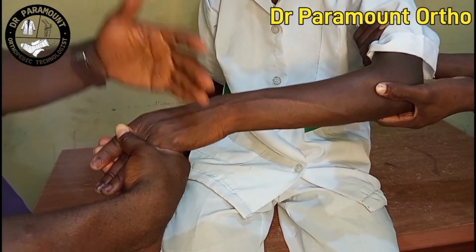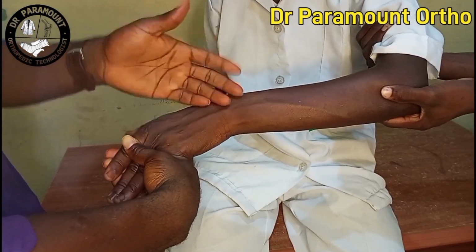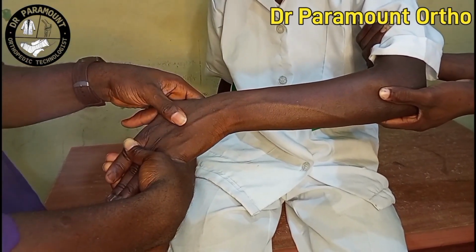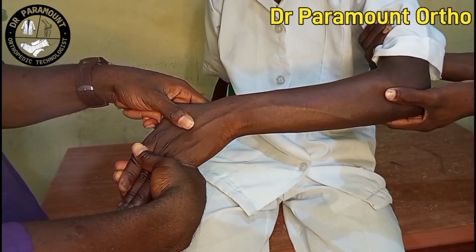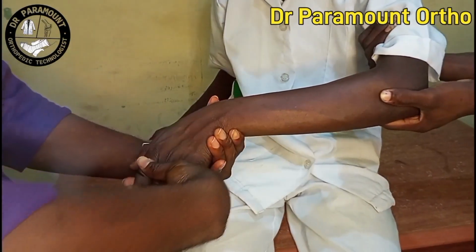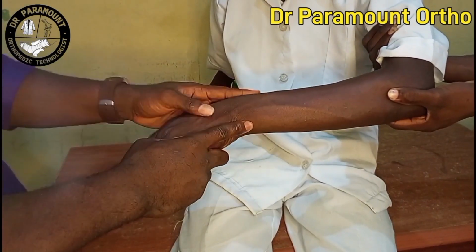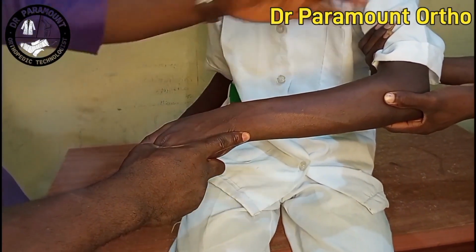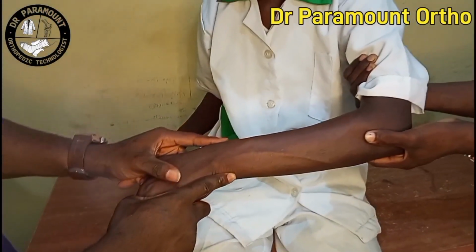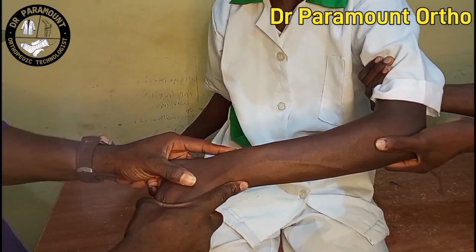You apply it above. When you are done with your padding and your POP, you turn back the padding material before you apply the last layer of the POP. You apply your padding, then you apply your POP. After applying the first layer of the POP, you have to use your hand to position the cast very well. Before you apply the second layer, you have to use your two hands on the fracture side and hold it very well.